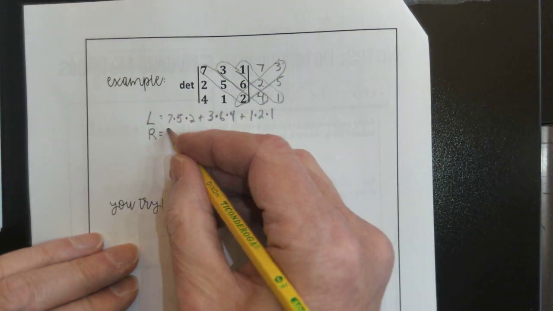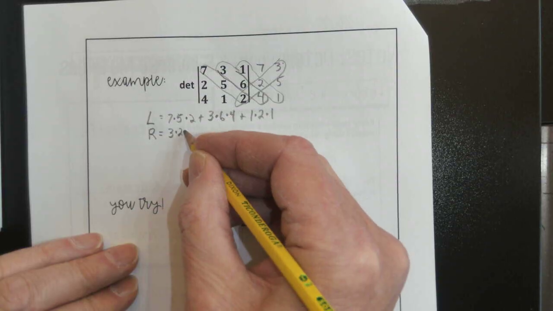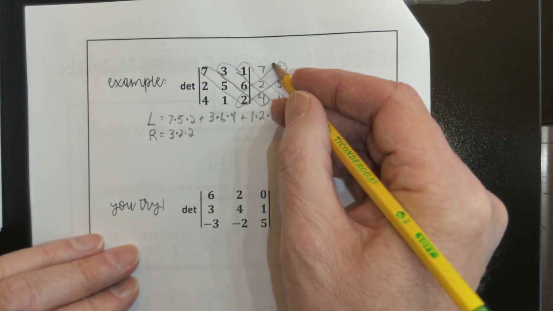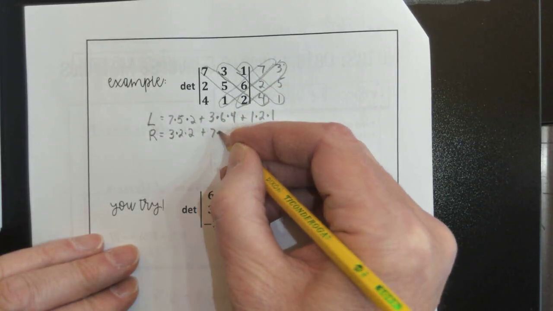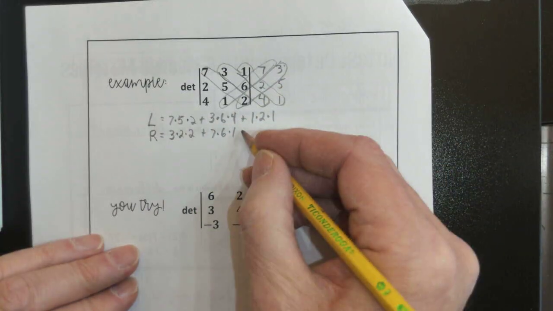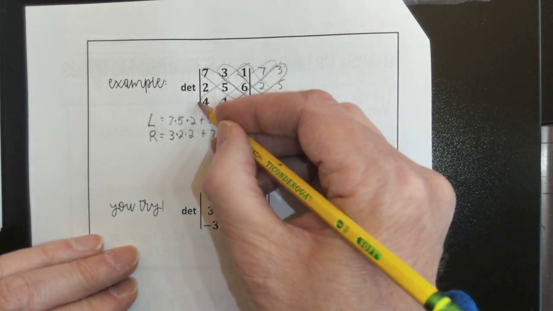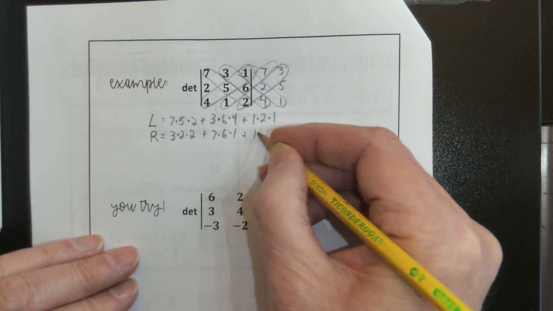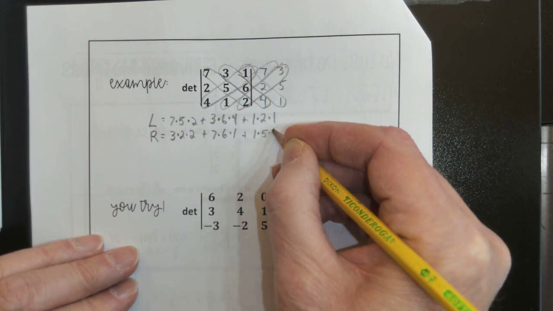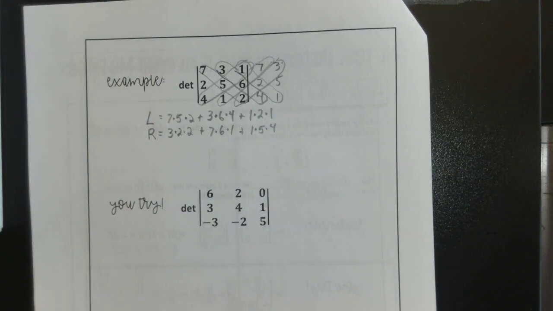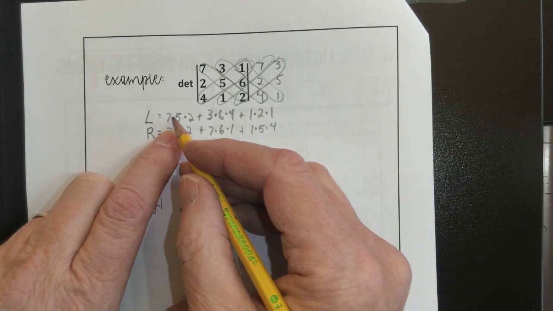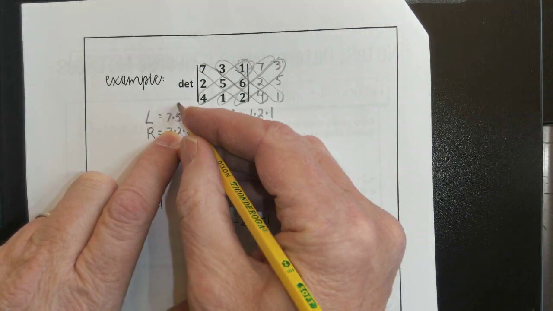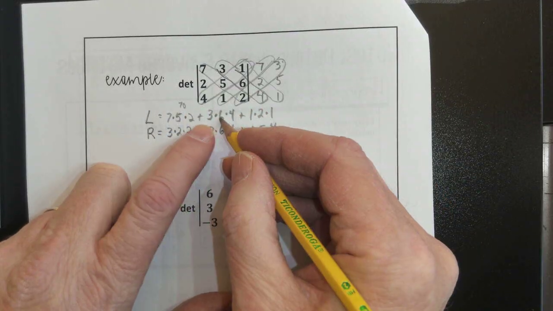3 times 2 times 2, plus 7 times 6 times 1, plus 1 times 5 times 4. All right. Now I'm going to do the calculations. 35 times 2 is 70.